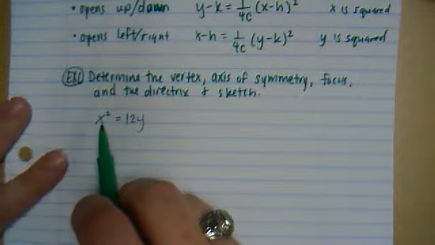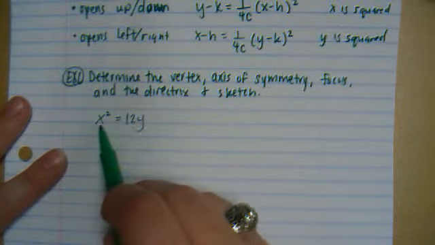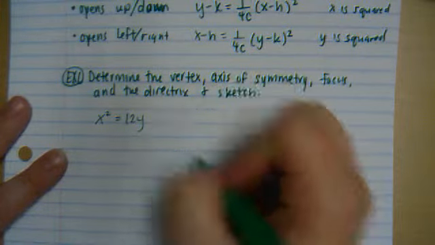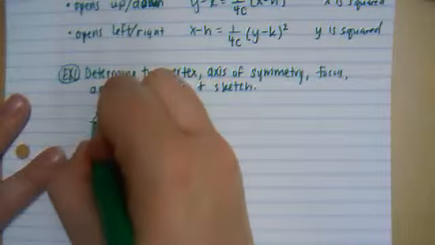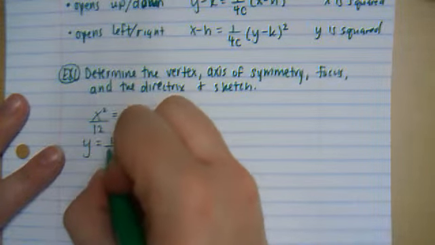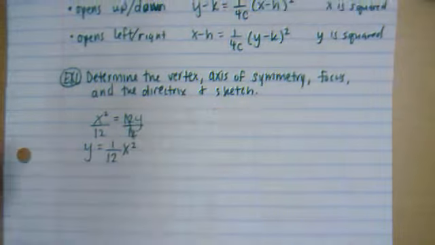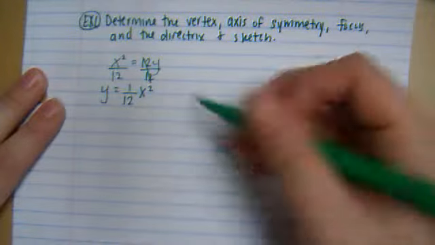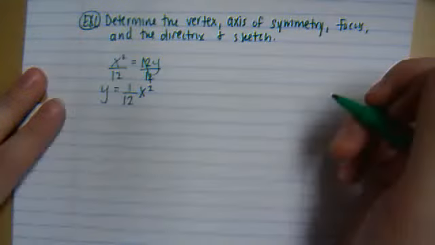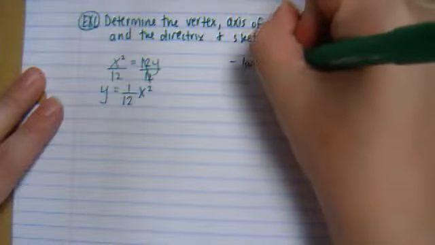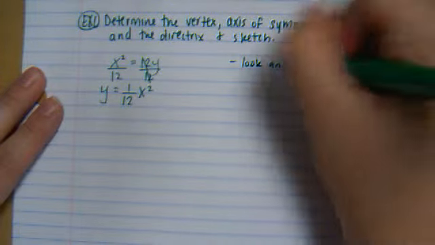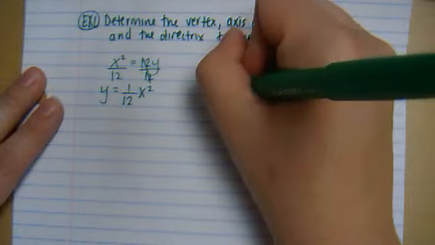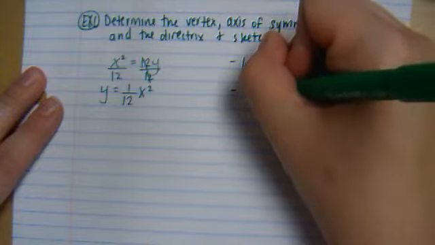Okay, well, if I look here, the x is squared. Okay, so if the x is squared, I need to get the other variable by itself. So I need to get the y by itself. So in order to get y by itself, I'm going to divide by 12. So in this case, I get y equals 1 over 12 x squared. Okay, so if it's x squared, then that means it's either going to open up or down. Because it's positive, it's going to open up. Okay, so I need to look and see which variable is squared. Okay, then I need to get the other variable by itself.